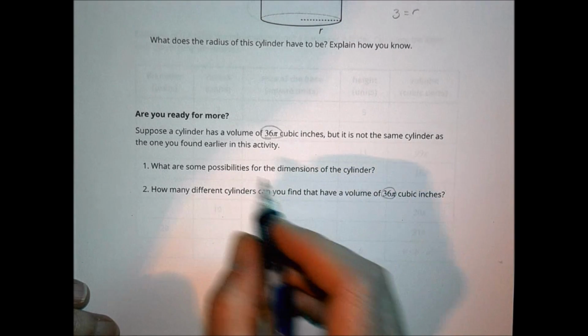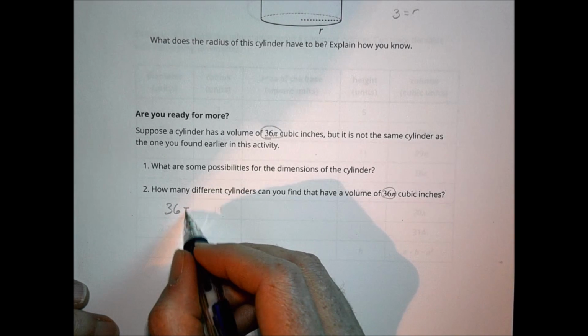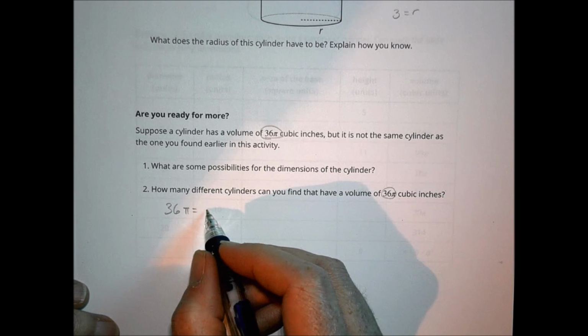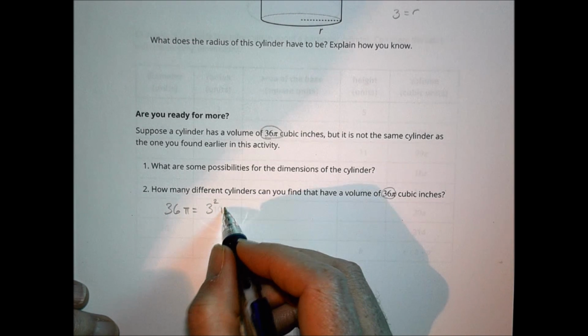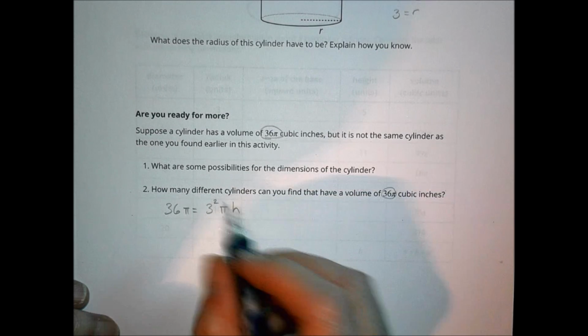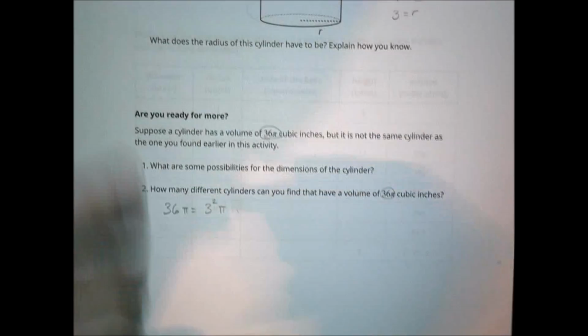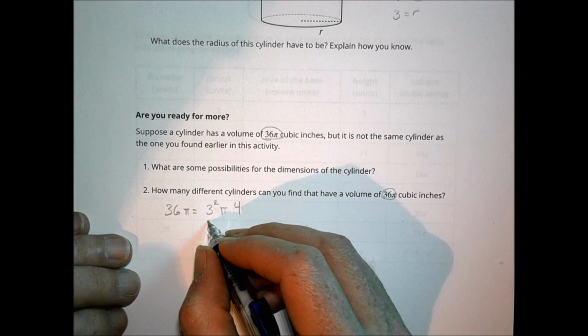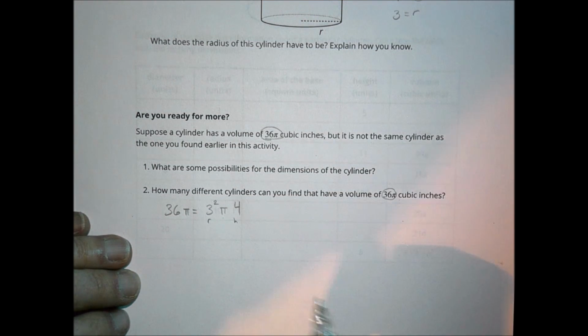The idea being, okay, well, we already did one where 36 pi was what we had when the radius was 3 squared times pi times the height. So the height, sorry, was 4. Apologize. So when we had a height of 4, that's our radius and our height right there. That's one we just did a second ago in the previous problem.